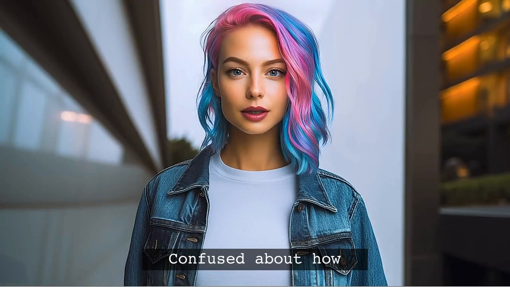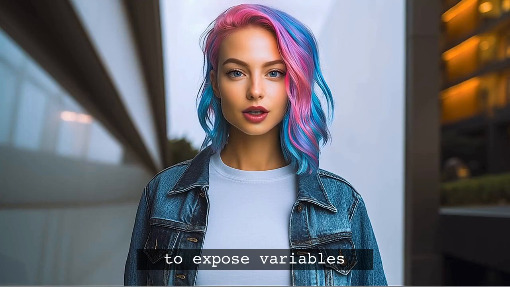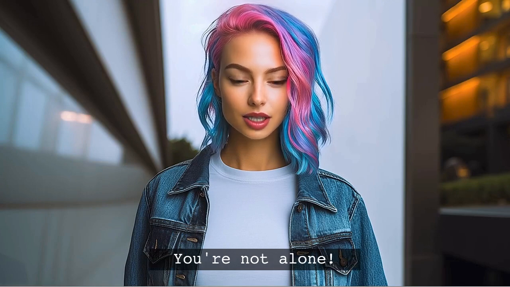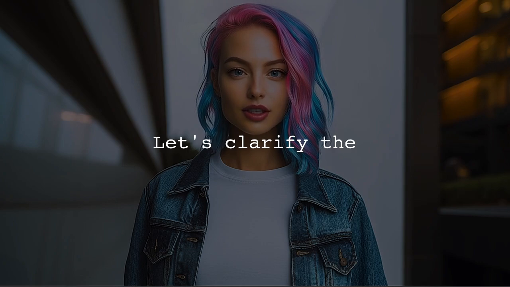Are you feeling confused about how to expose variables in Webpack? You're not alone. Many developers find themselves puzzled by the different shimming approaches available. Today, we're going to clarify this for you.